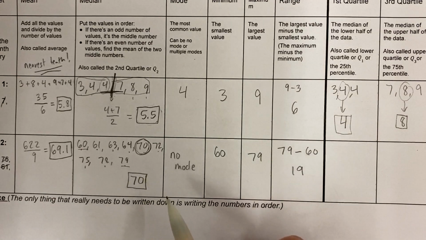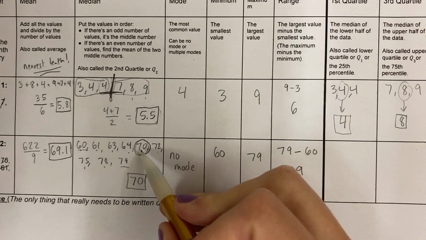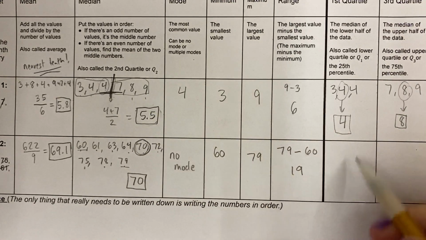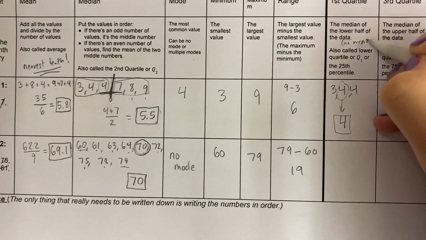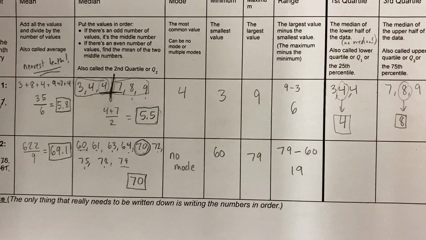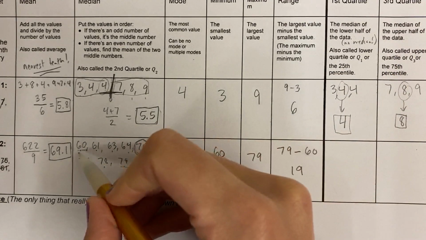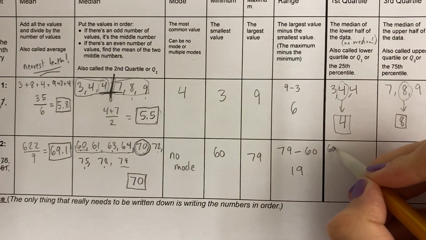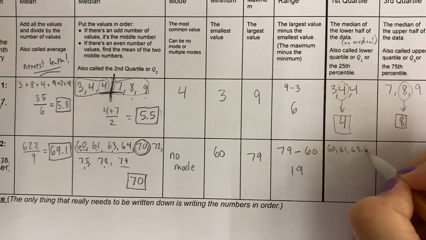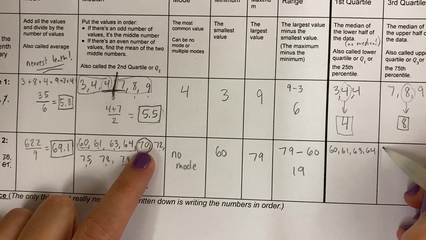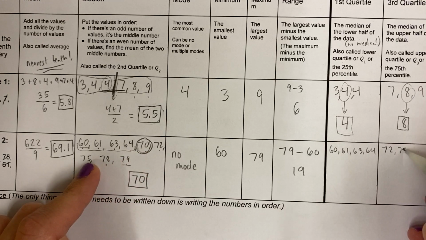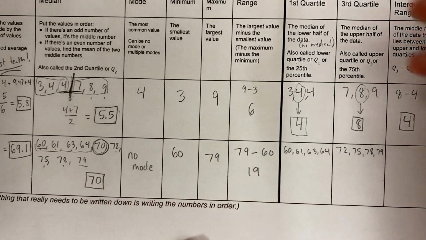Different people do it differently, so we just need to choose whether we include it or not. I'm going to choose that we don't include the median. Different people do it differently, so we're just choosing. I'm going to take this lower half of the data, 60, 61, 63, 64. Notice I didn't take the median. Here's the upper half, 72, 75, 78, 79. We're going to be consistent and not include the median.